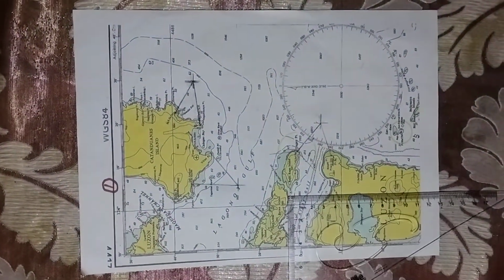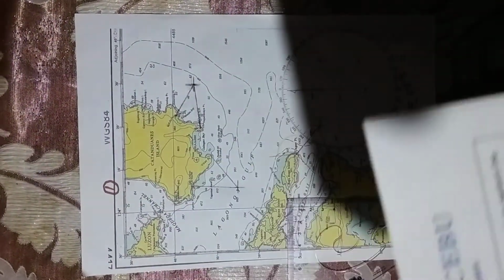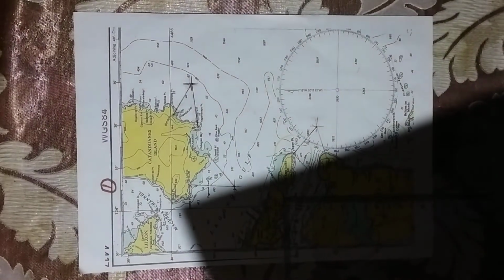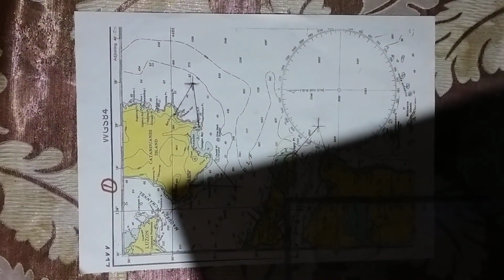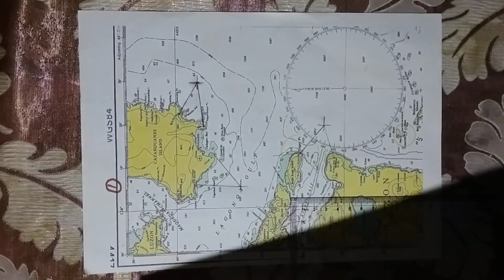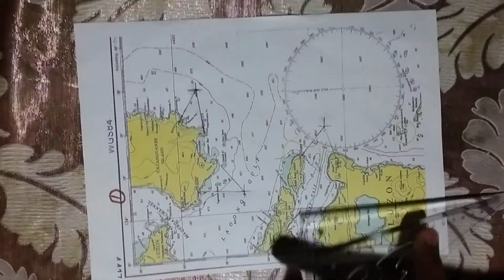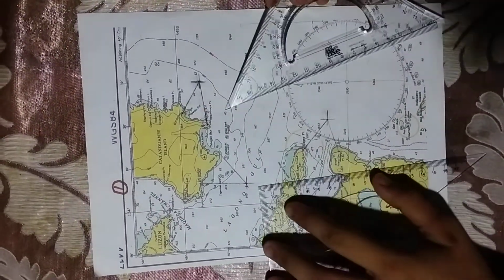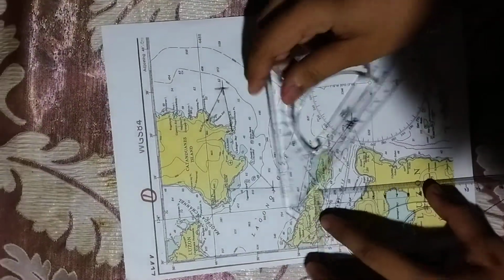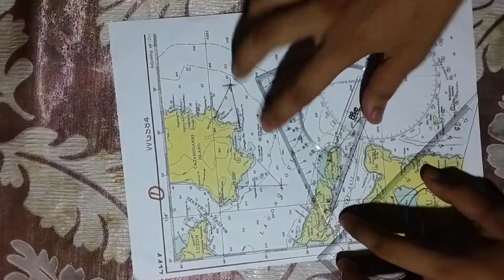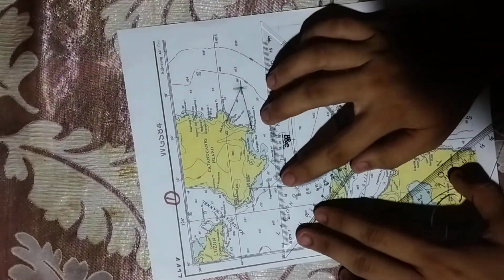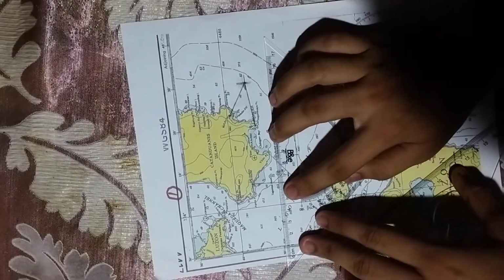And the second ship is at 13 degrees 25 minutes north and 124 degrees 5 minutes east. So I'm gonna put my parallel triangle here.